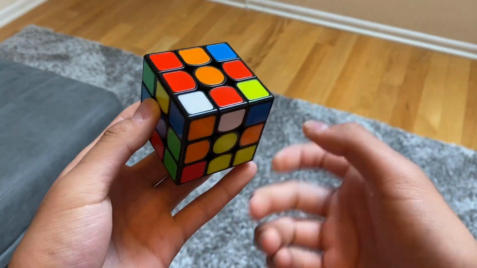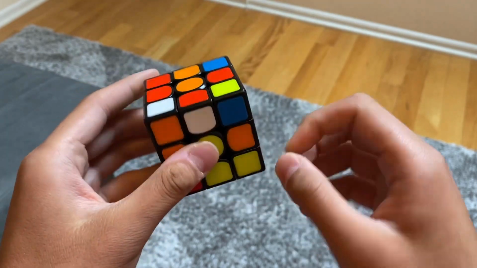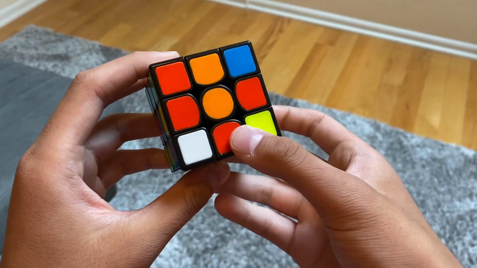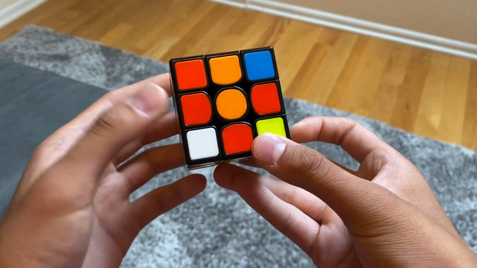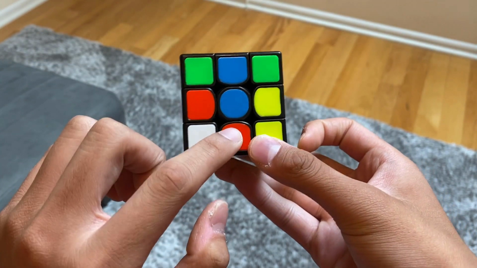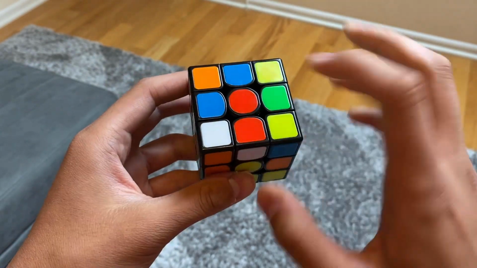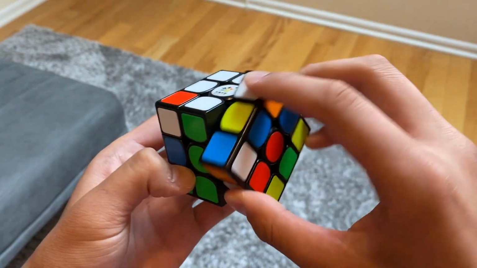Here's another one that's already on the bottom, and luckily the white's on bottom, so this is an easy case. We don't actually have to use the algorithm here. We just have to turn it until this color matches the center. There we go, and then we could just turn this up like so.